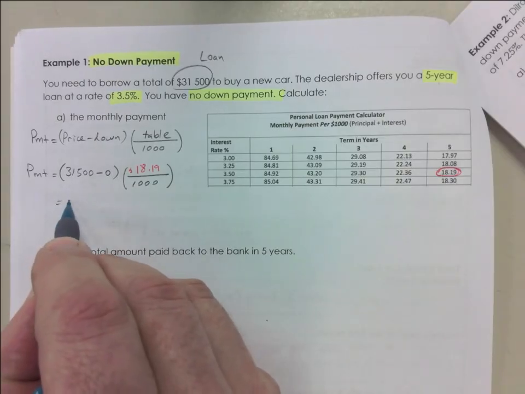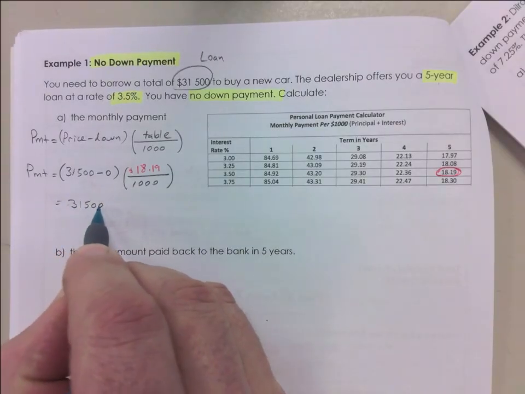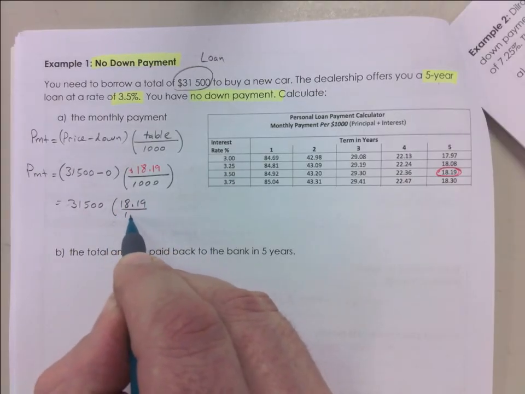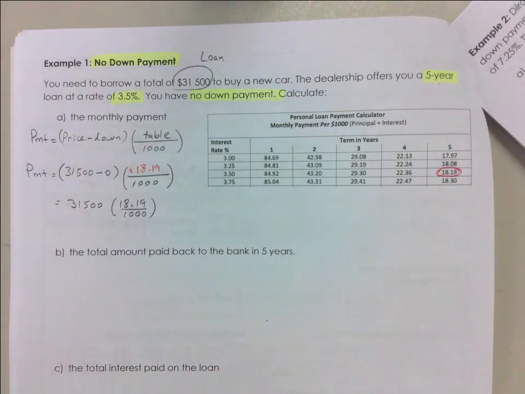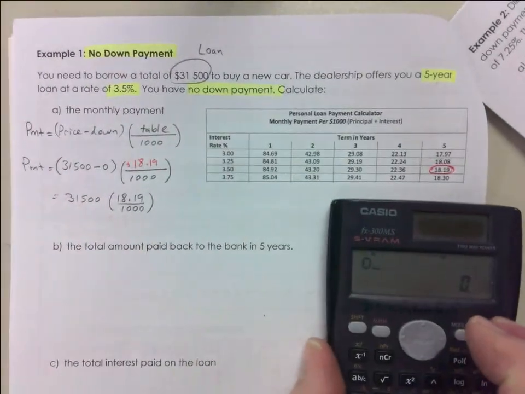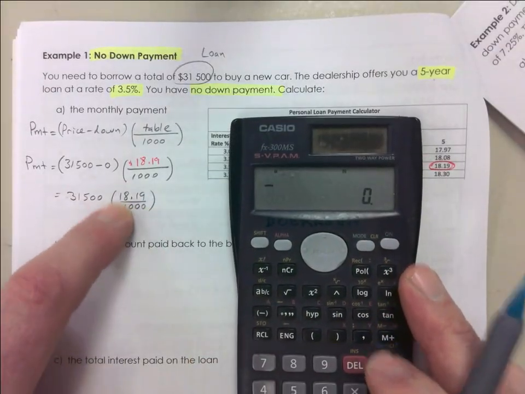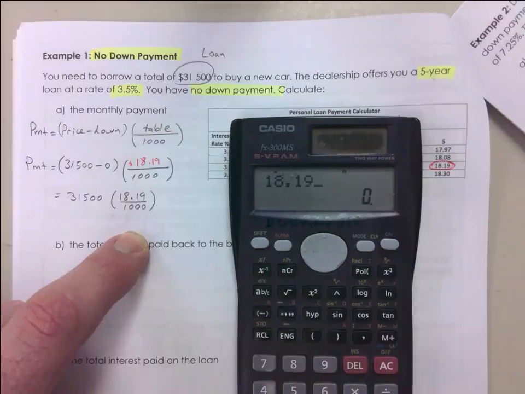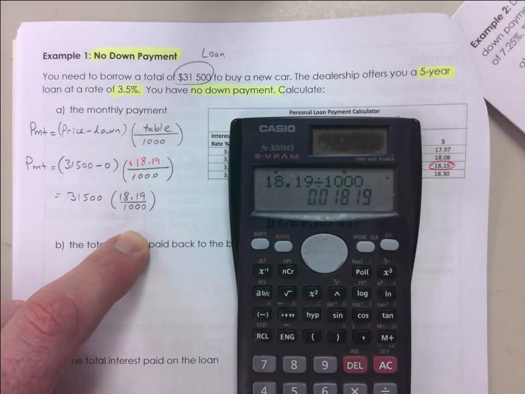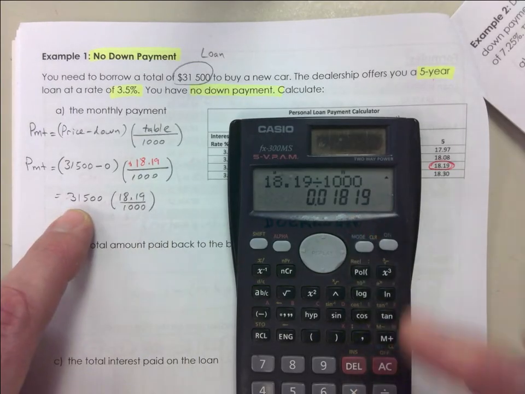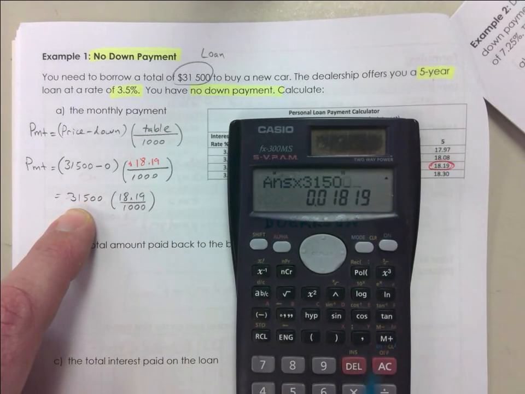So it essentially becomes 31,500 times 1819 divided by 1,000. And you decide how you want to solve this. I will divide this first because it's in brackets, so it's 1819 divided by 1,000. Then multiply that by the number that's in front of it, which we call the loan.